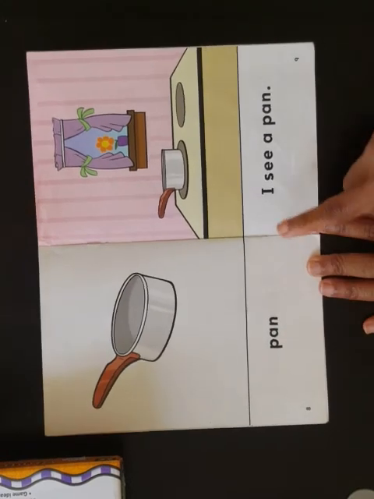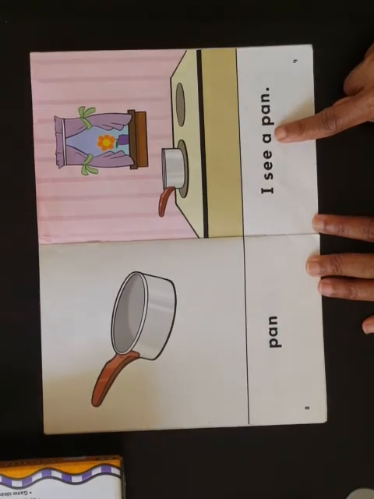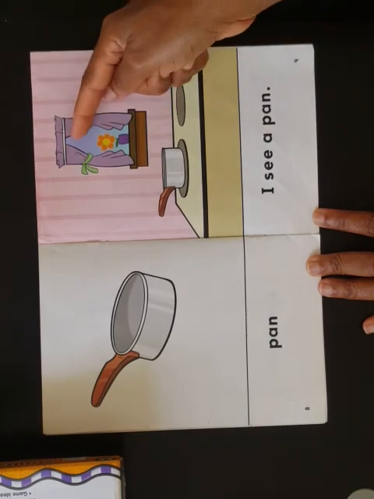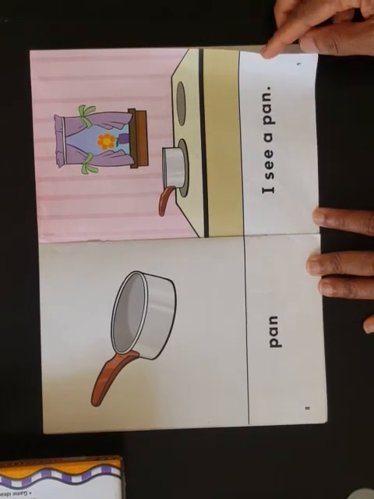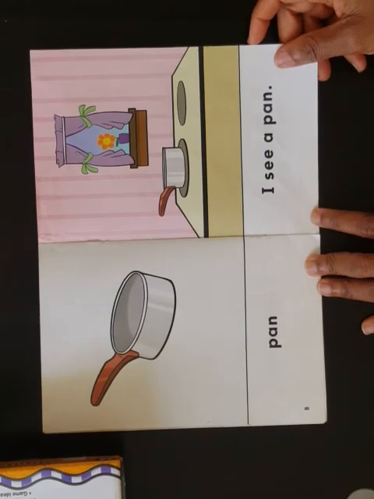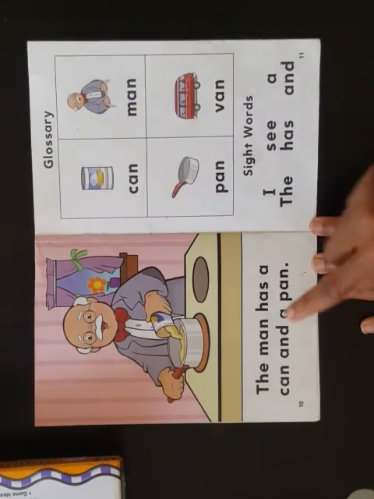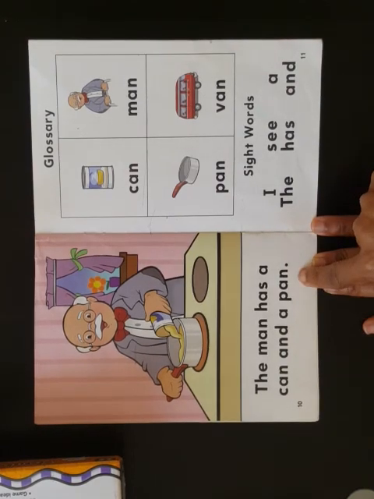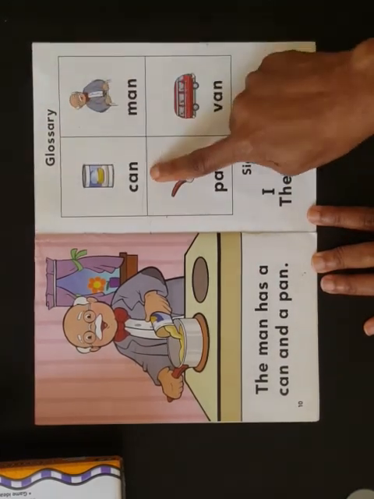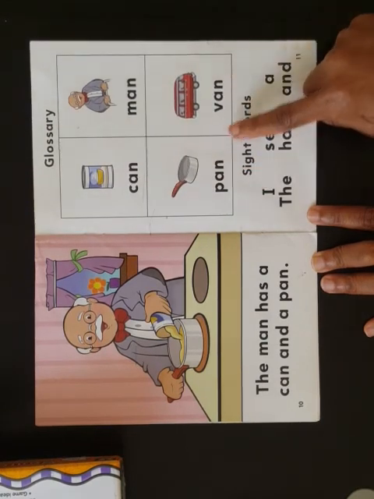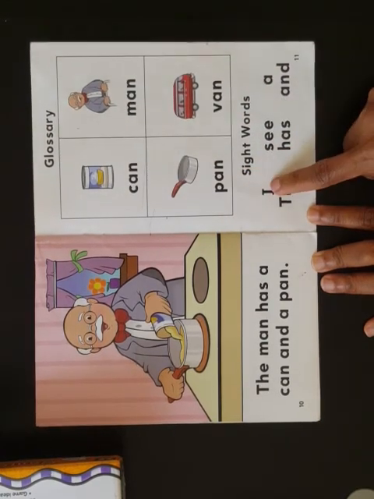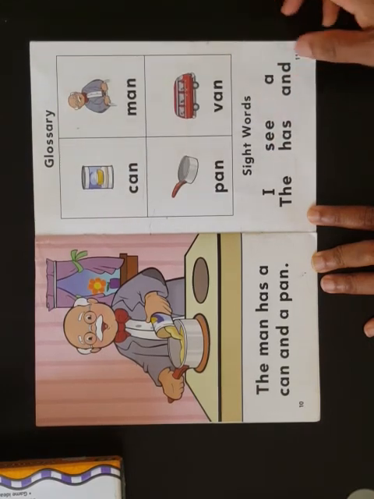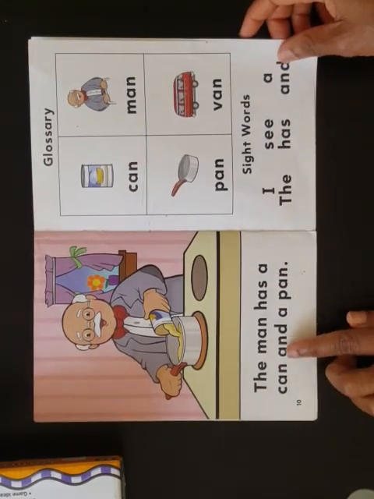Pen. I see a pen. This pen seems to be on the stove. And this is a window. Could be somebody's house, right? It's no more a store. All right. The man has a can and a pen. So these are our glossary words. Can, man, pen, van. Sight words. I, the, see, has, a, and. All right. So the man has a can and a pen.